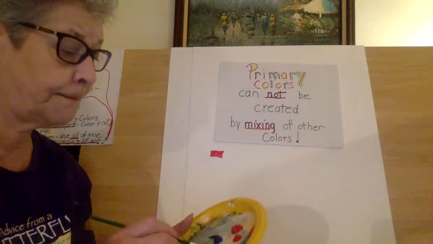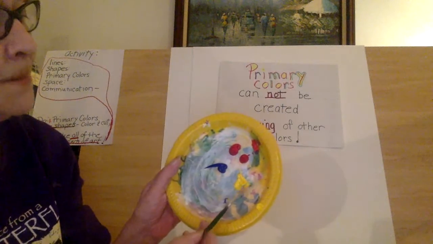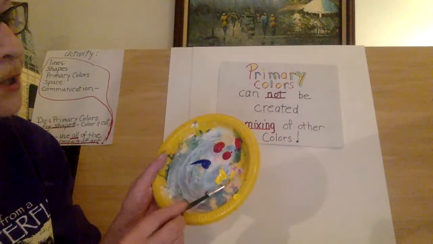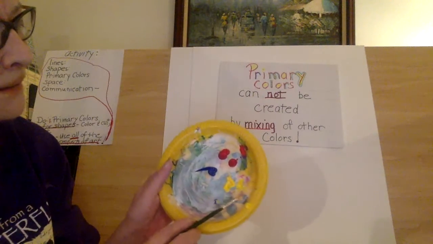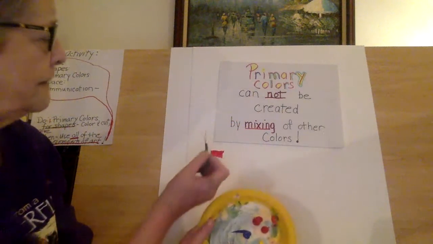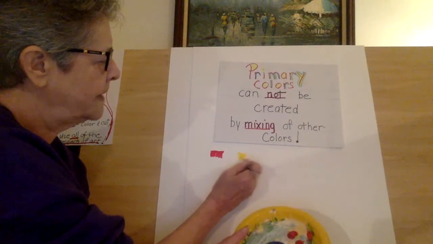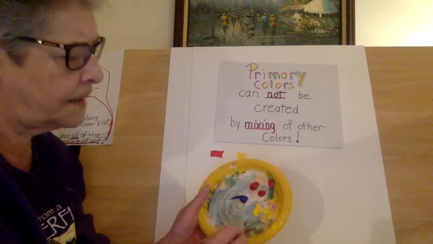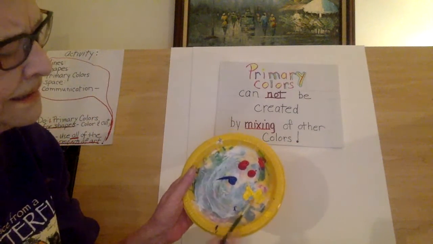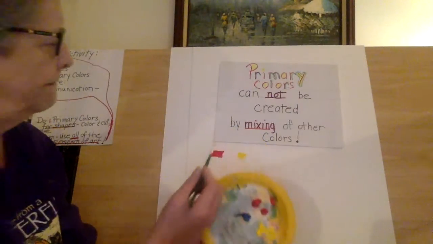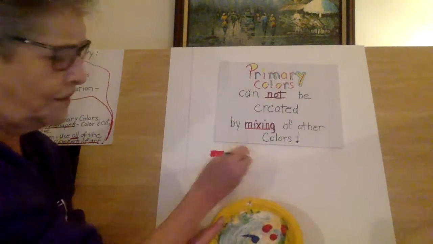The next color, yellow. I dabbed some on. Now I'm gonna just gently get my brush through it. There we go. Can you see that? Yellow. Let's get some yellow on here so you can see it. I better do it again, huh? Gently move your brush through it. Swirl a little bit, and there we go.